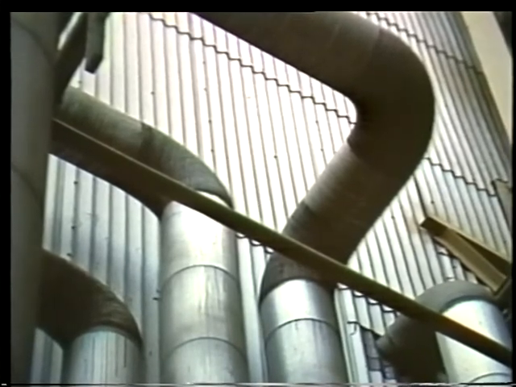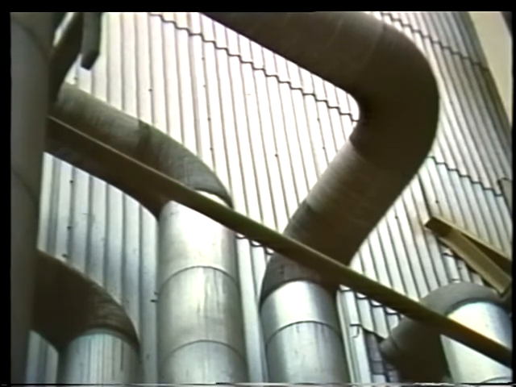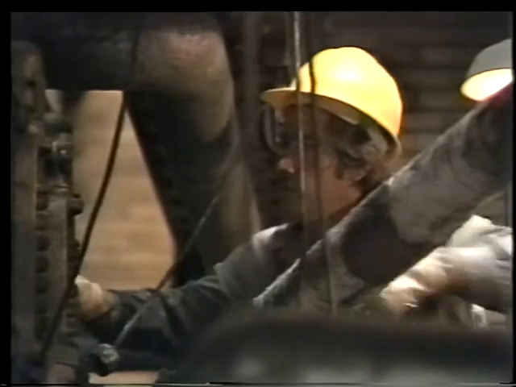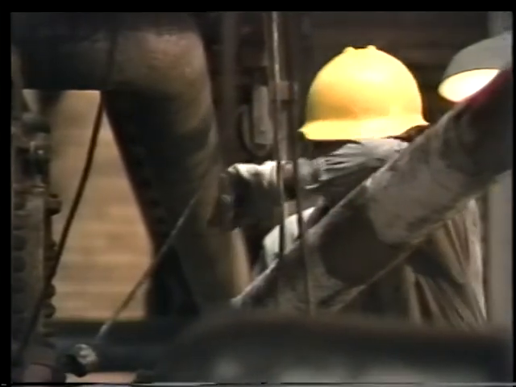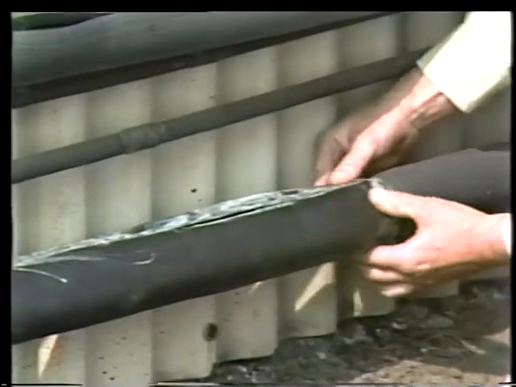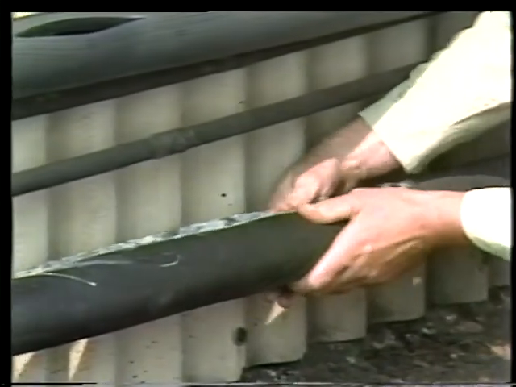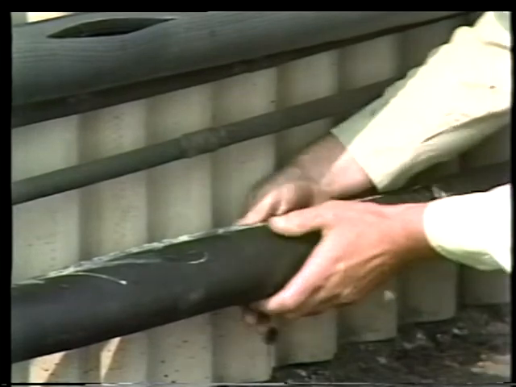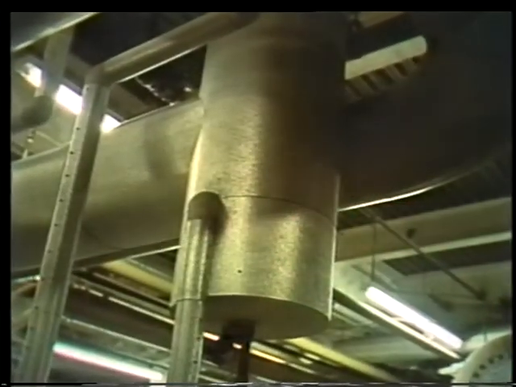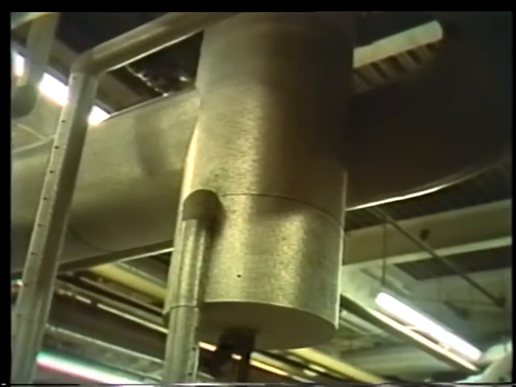Basically, thermal insulation is anything that blocks the flow of heat. High temperature insulation prevents burns and keeps work areas from getting too hot. On cold piping, sweating and freezing is prevented by low temperature insulation. And just like in your home, insulation in the plant saves money by making heating and cooling more efficient.